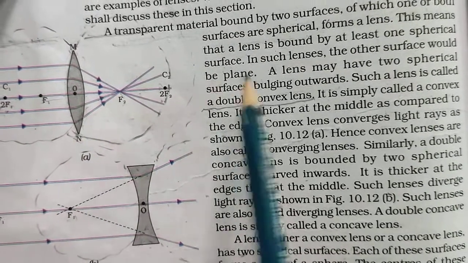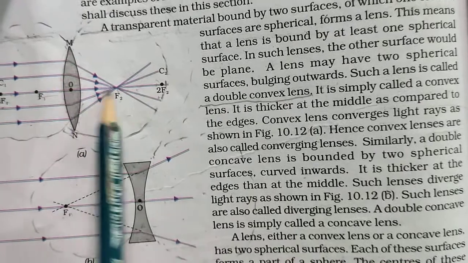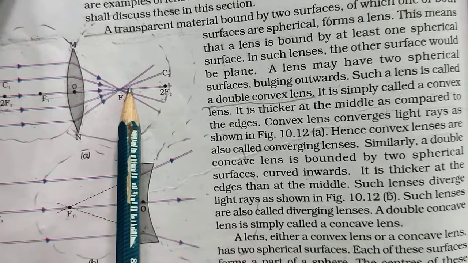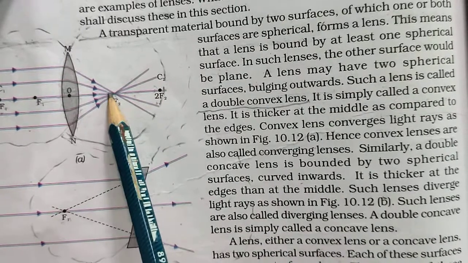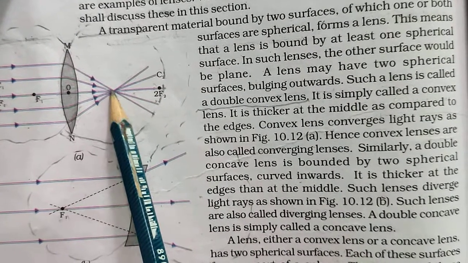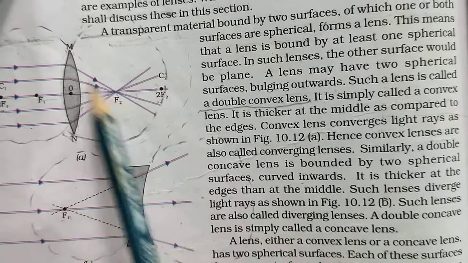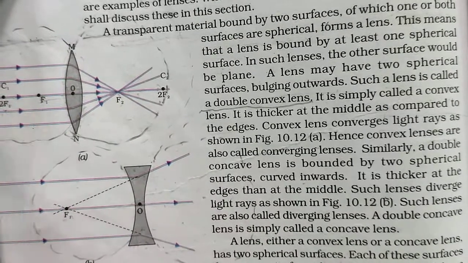So it converges at a point. Whenever we keep an object in this place, the light rays go away and after that they become parallel.